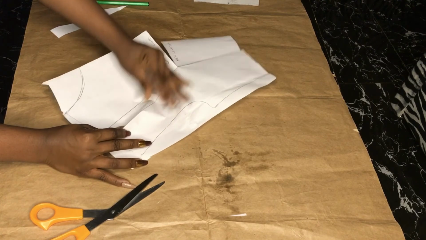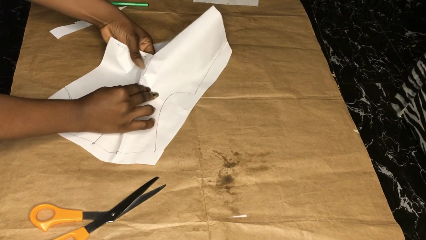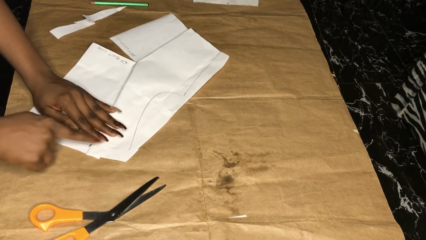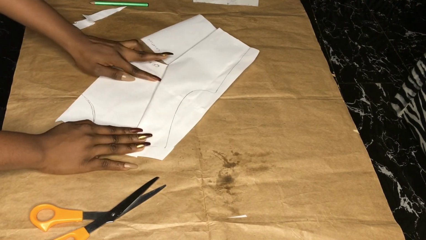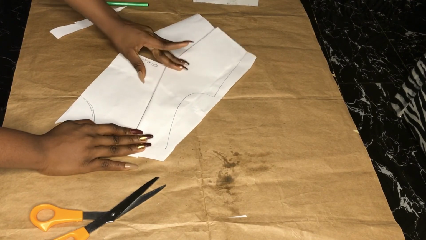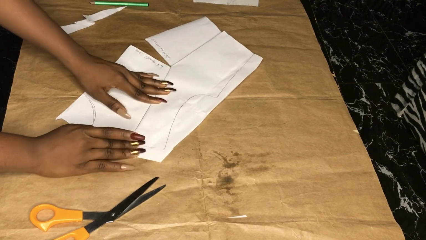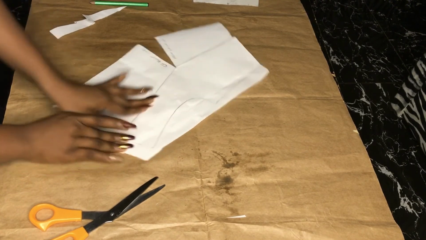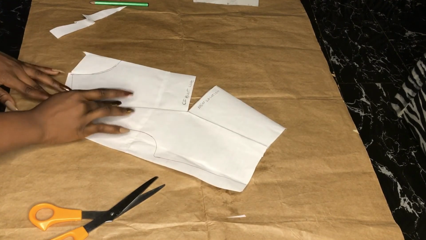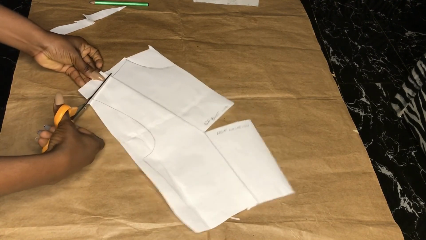So now I'm going to crease this also, and I'm going to fold it towards the center area also. You know, you have to fold both in the same direction. So the dart has moved to the center bust area. There's one thing I just wanted to tell you, that when you're going to cut this on your fabric, just know that you're not going to open the darts that you moved, because once you open the dart you've moved, you have returned the dart to its original position.